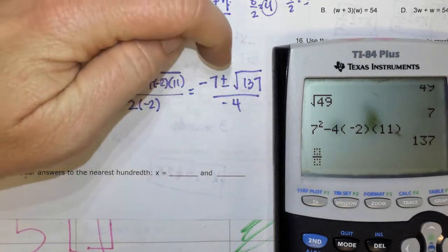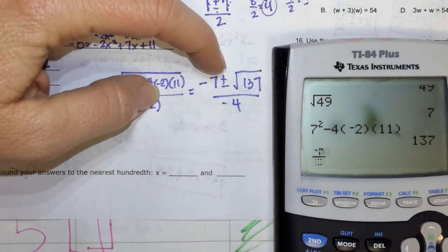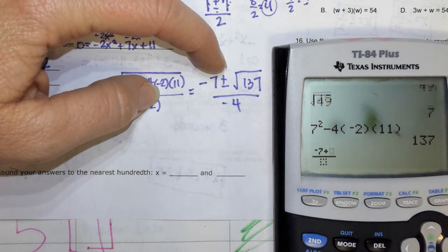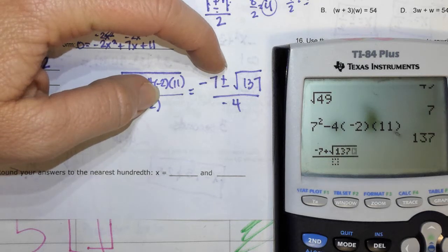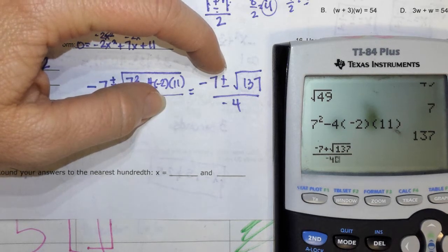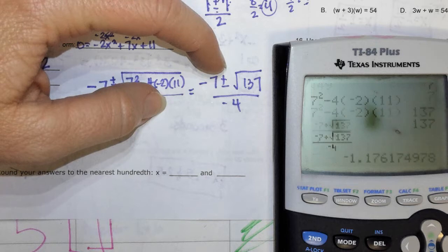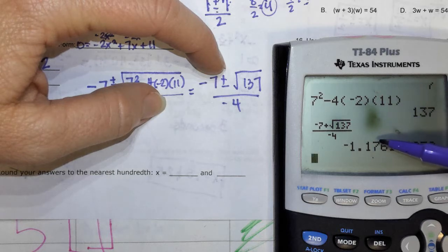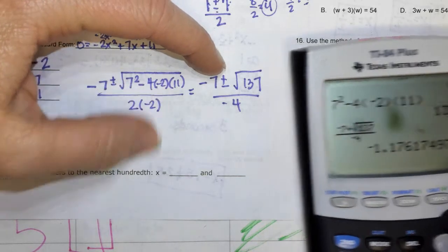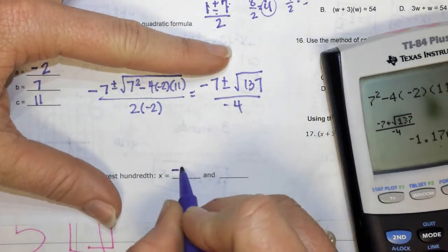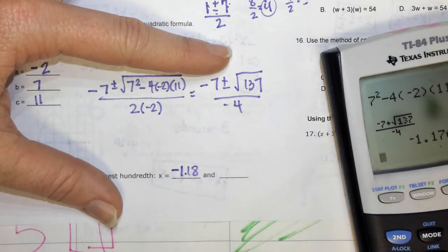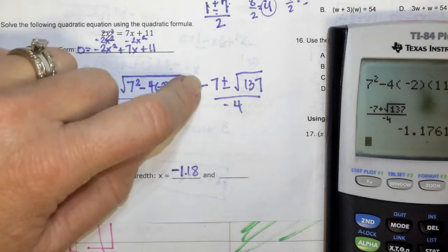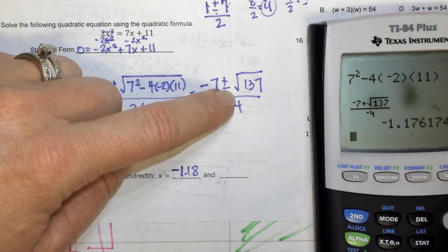So the first thing I'm going to do is do the addition. So it's going to be -7 plus the square root of 137 divided by -4, and that's going to give me this value right here. So I want to round to the nearest hundredth, so that means this 7 is going to become an 8 since the value next to it is a 6. So one solution is -1.18.